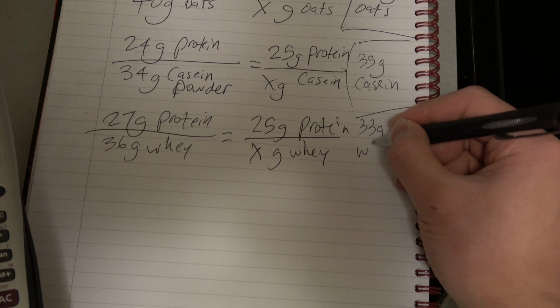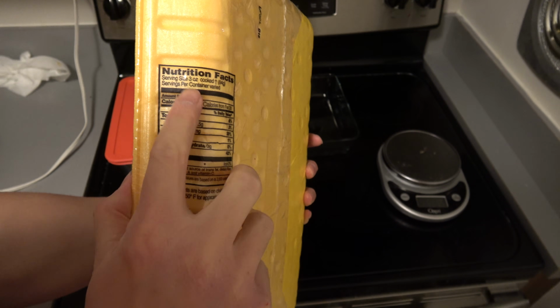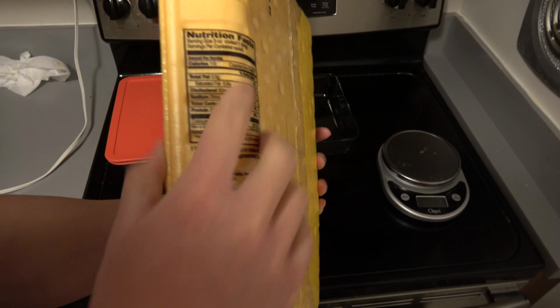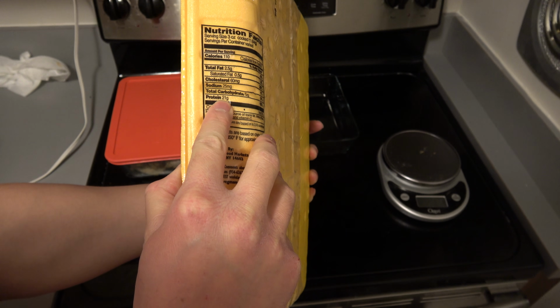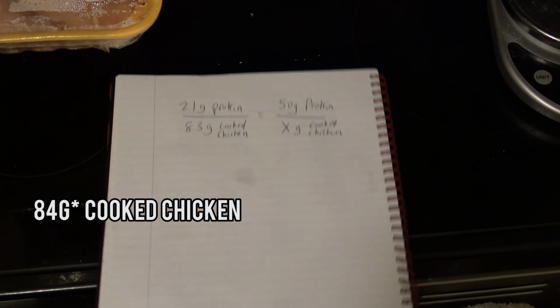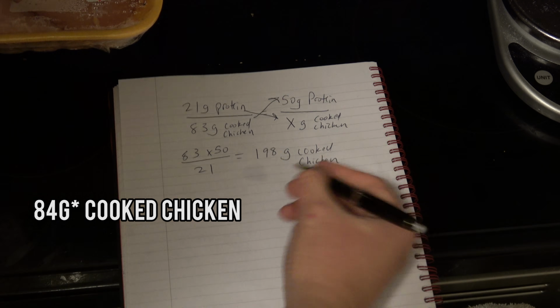So to calculate some of these things, you need to set up something called a proportion. So given one serving of this chicken, we have this many grams in a serving size, and we have this many grams of protein in that serving size. So in order to satisfy our 50 grams protein requirements, this is how many grams of chicken that we need. It turned out to be 200 grams of chicken.